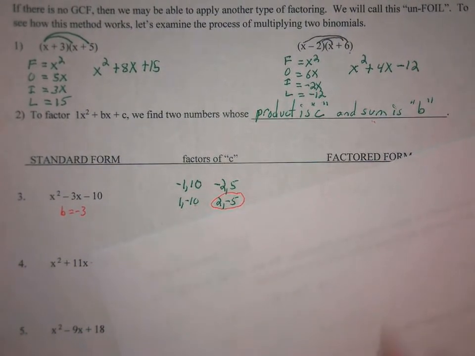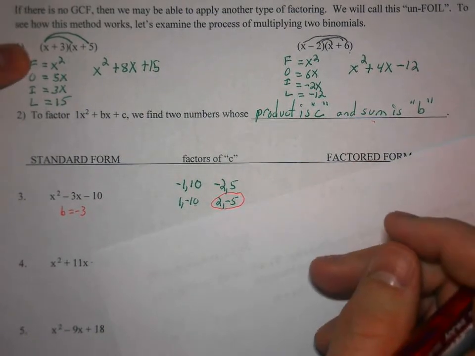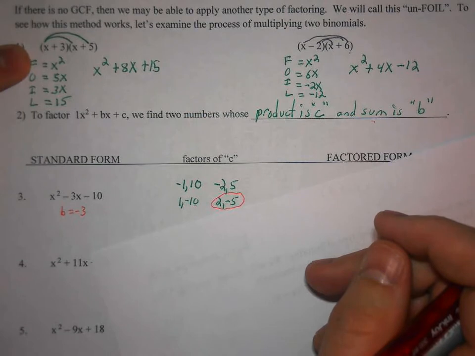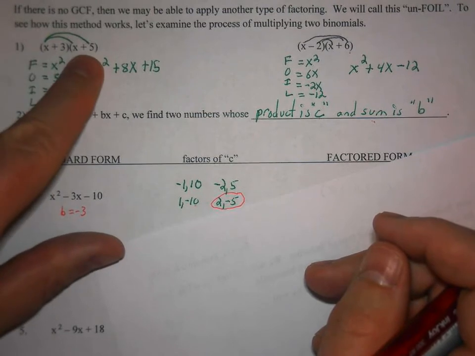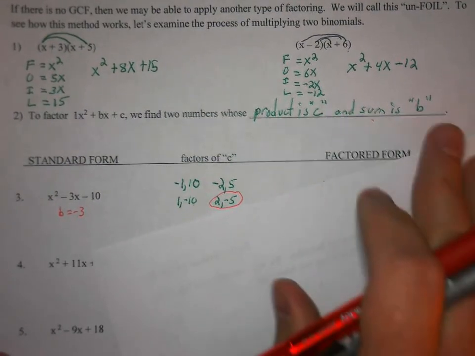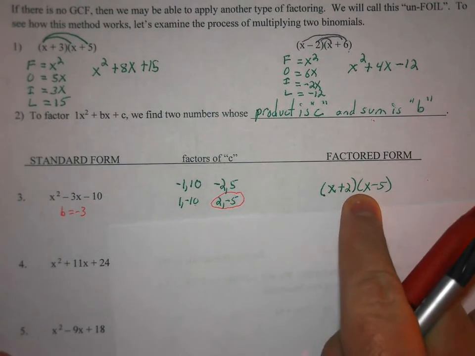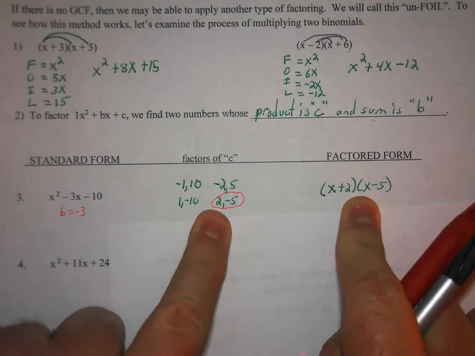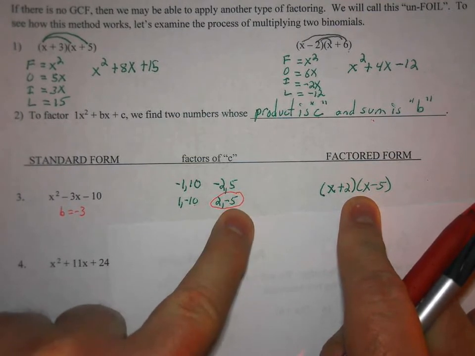Okay, so to write our factored form, go back to the first term. How did we get the x squared? You have to multiply x times x. So in the first part of the parentheses, go an x and an x. And then your other two numbers were positive 2 and negative 5.